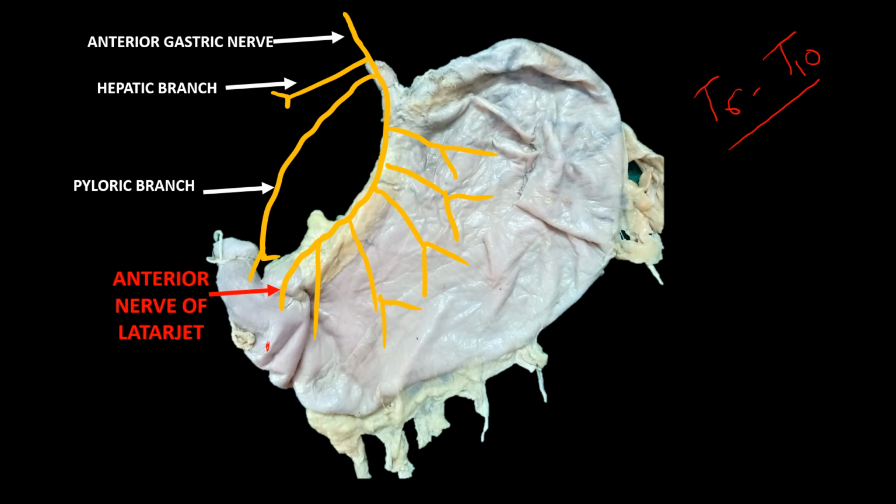This is the parasympathetic nerves. The parasympathetic nerves are mainly derived from the vagus nerve. This is the anterior view of the stomach, and we can see the anterior gastric nerves, which mainly contain the left vagal fibers. The anterior gastric nerves divide into various branches to supply the stomach, fundus, and body. One branch reaches the pyloric antrum, which is known as the anterior nerve of Latarjet.